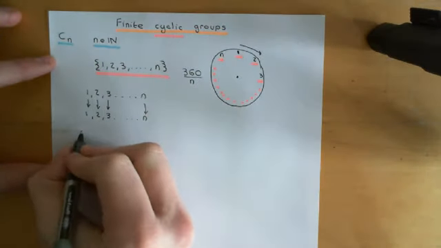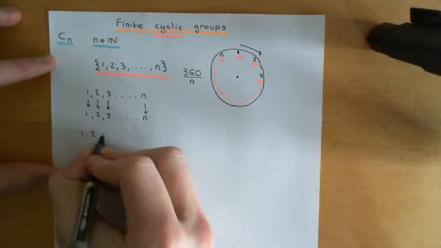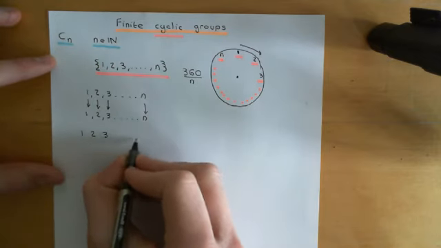So let me just write what that permutation will be in this form over here. So I'll put all my elements here.